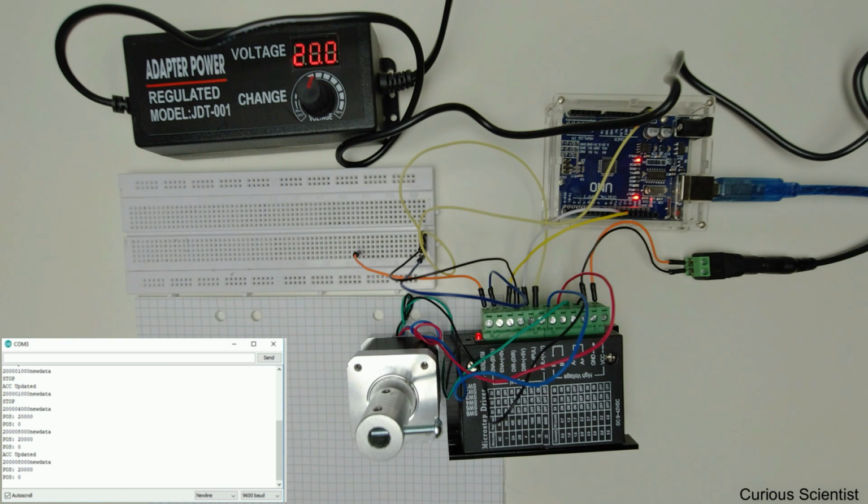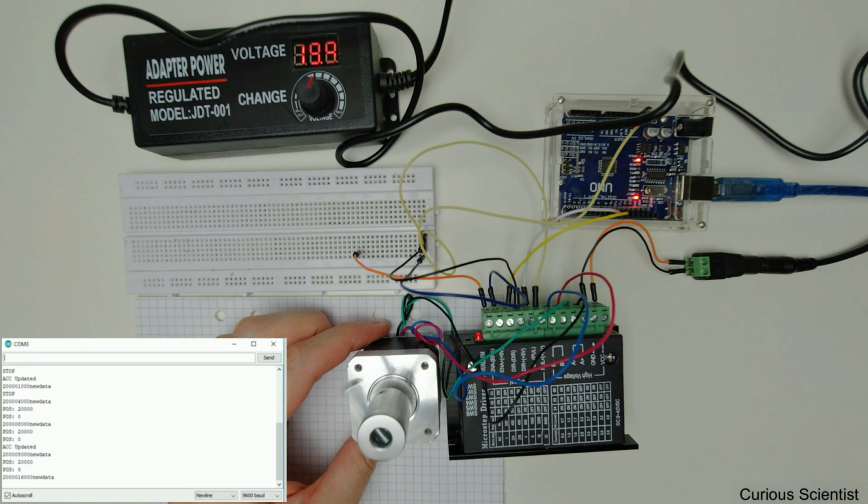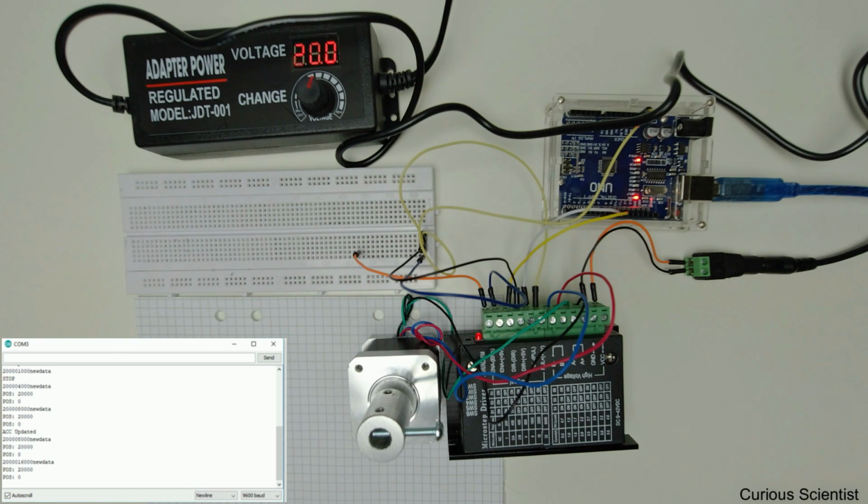So let's try another speed. 16,000. I'm not sure if it will work. Yeah, it seems like it worked, but I'm not sure if the speed was higher than the previous or not.